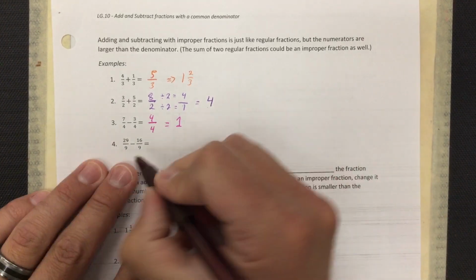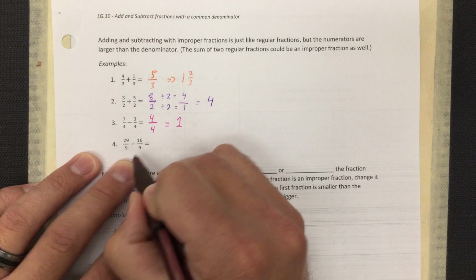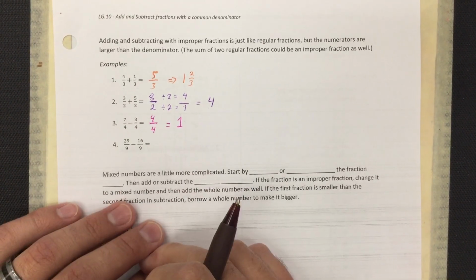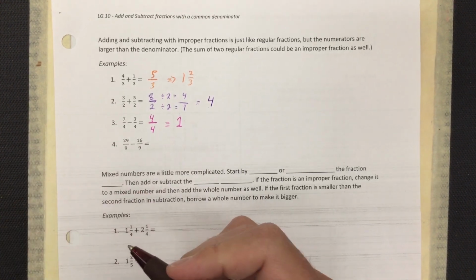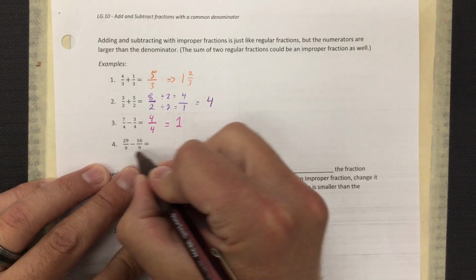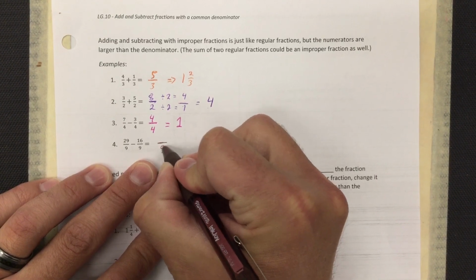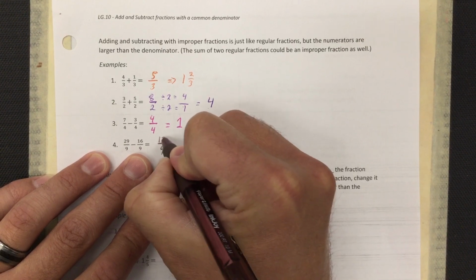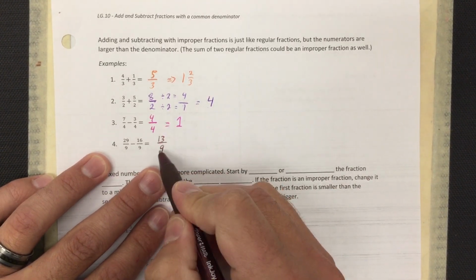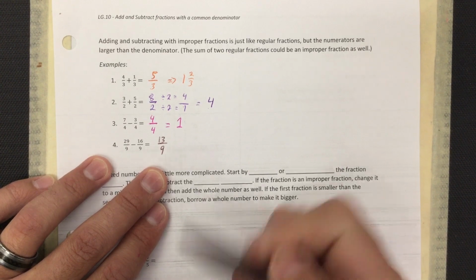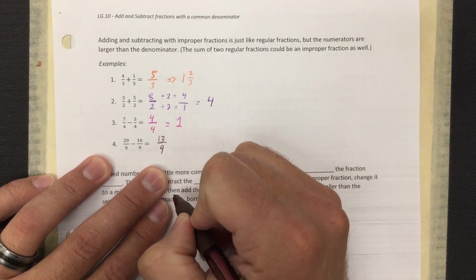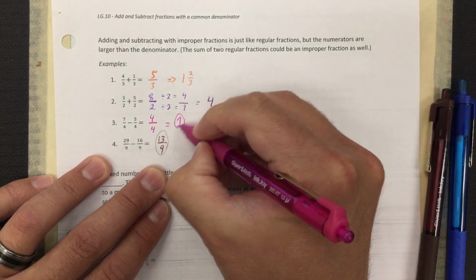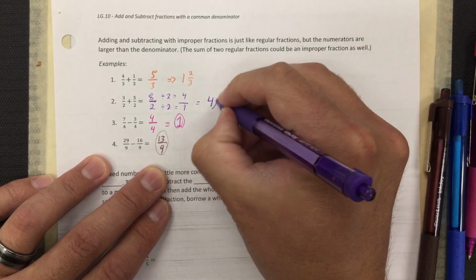And finally, last one here, we have 29 over 9, I know, big number, and 16 over 9. Yes, we're doing bigger numbers here, but that's okay. Big numbers are okay. We just have to recognize that we do them the same way. They're just a little bit bigger. The 9's are the same, so that means that we will still be over 9. 29 minus 16 is 13. And so our answer is 13 over 9. Now, this cannot be simplified, so this right here is going to be our final answer. And sorry, I should try to circle the final answers as often as possible here.